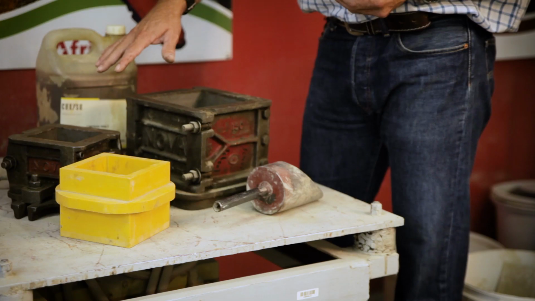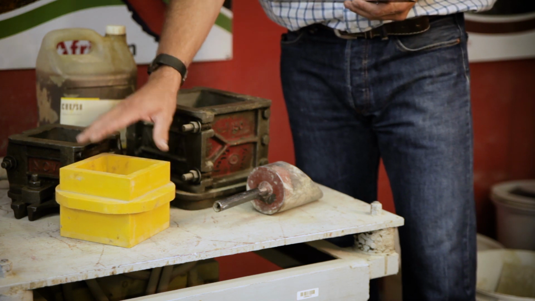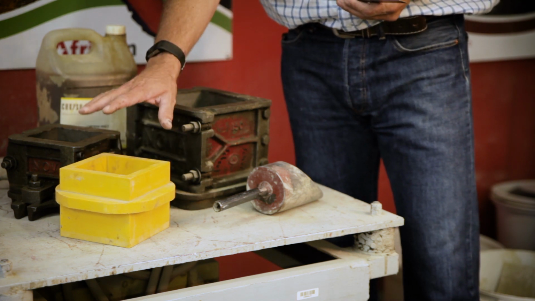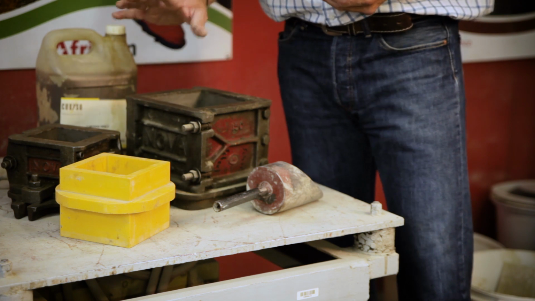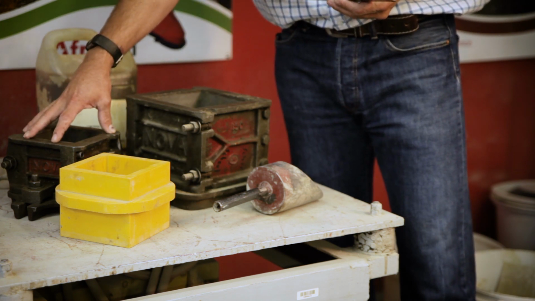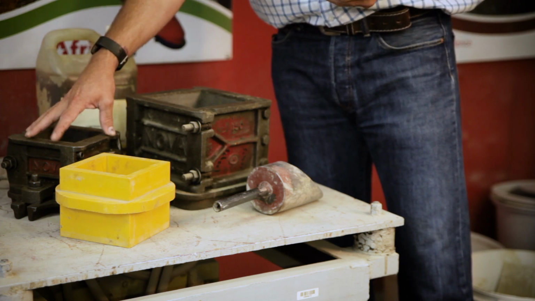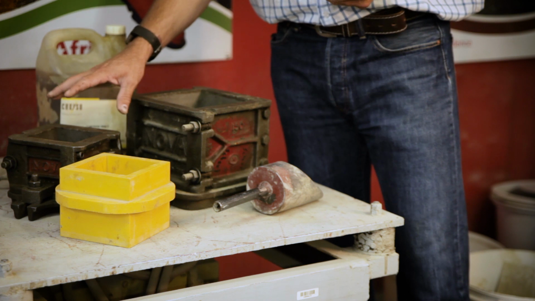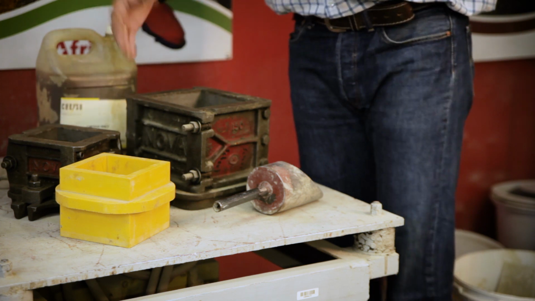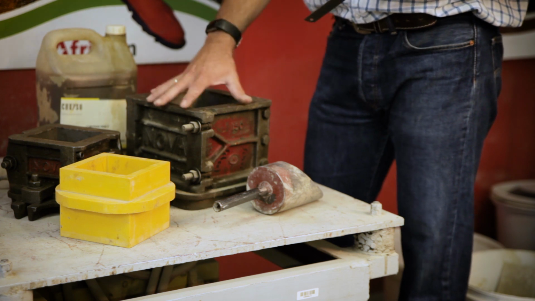But just to iterate the differences, this is a PVC or a plastic mold, which is usable and works very well. Then you've got the steel mold at the back, which is probably the limousine. This is what gives you the best results. It is sturdy, but unfortunately it's made of steel. You know what happens to steel on a construction site. And then the 150 millimeter cube at the top.